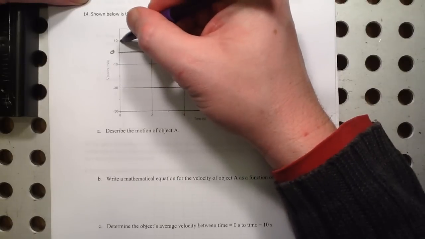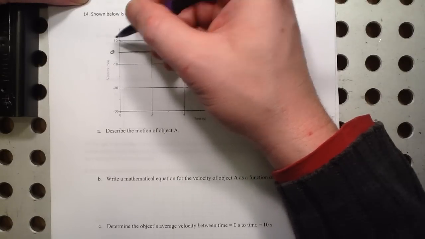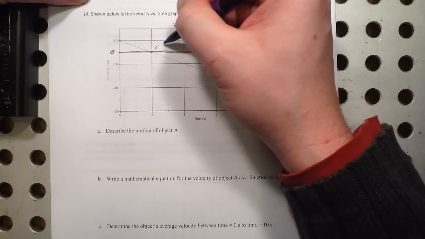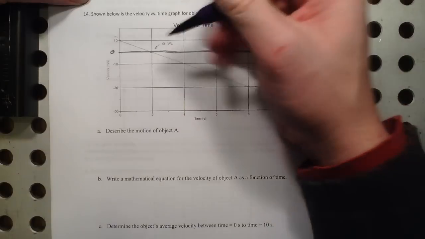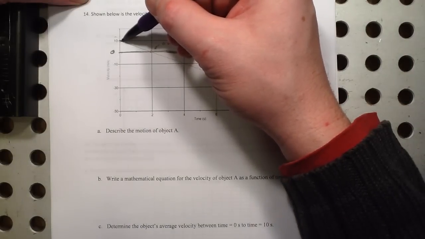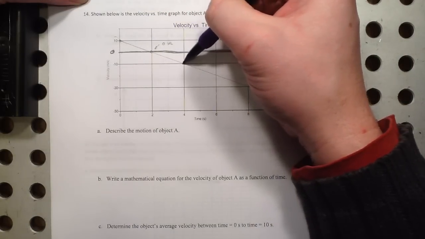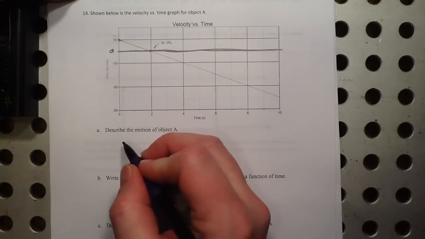So this thing starts with a positive velocity of 10, and then the velocity gets smaller. Here it has a velocity of 0, and then it goes into negative. So it looks like it's moving forward and slowing down until it has a velocity of 0, and then it starts going backwards faster and faster. So we'll try to say something like that.